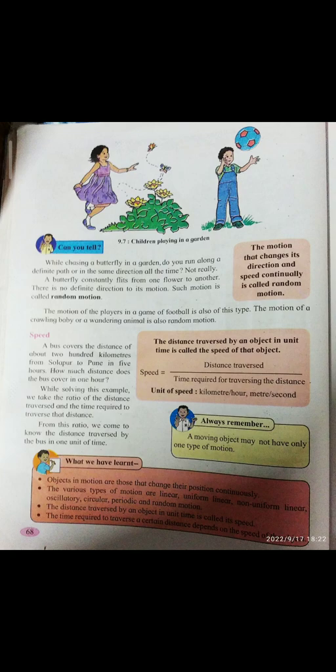Speed. A bus covers a distance of about 200 kilometers from Solapur to Pune in 5 hours. How much distance will this bus cover in 1 hour? While solving this example, you take the ratio of the distance traversed and the time required to traverse that distance. From this ratio, we come to know the distance traversed by the bus in 1 unit of time. Always remember, a moving object may not have only one type of motion.